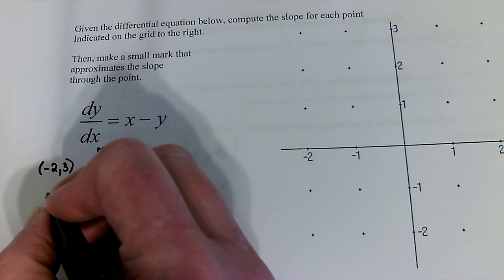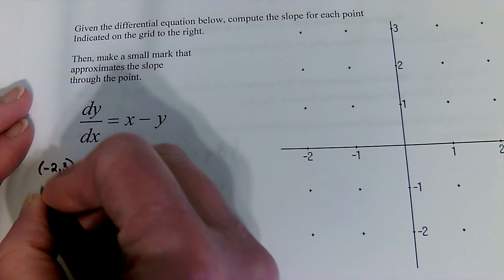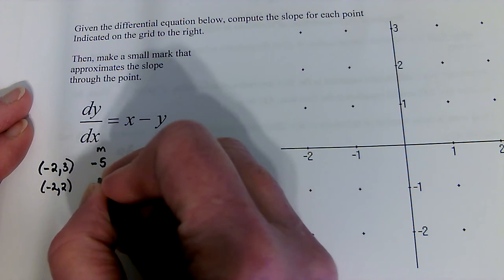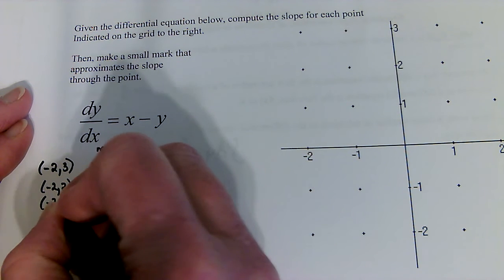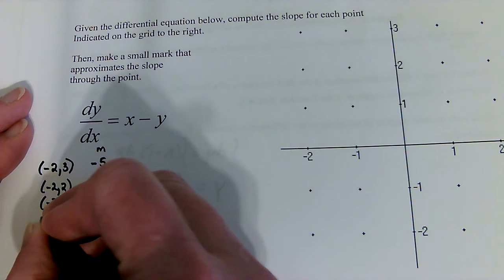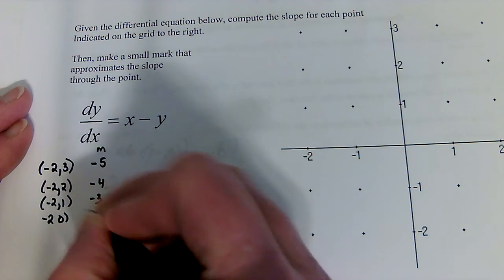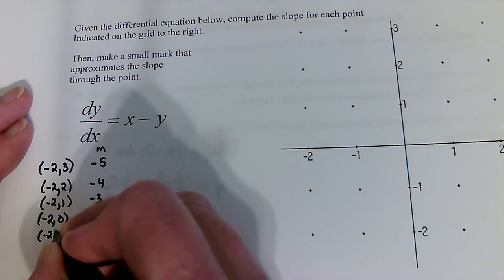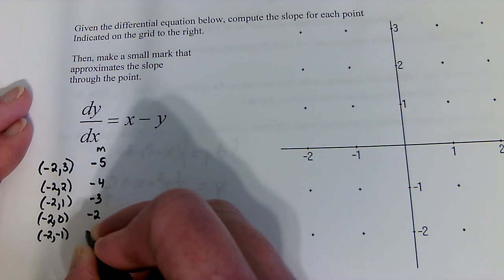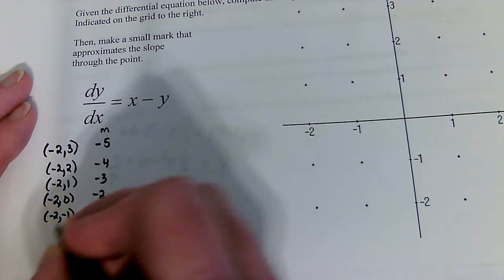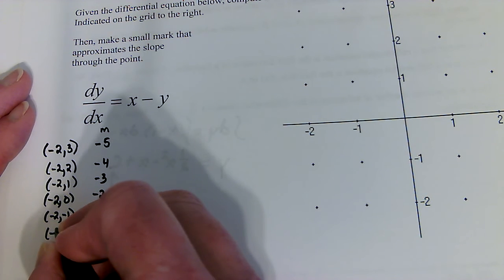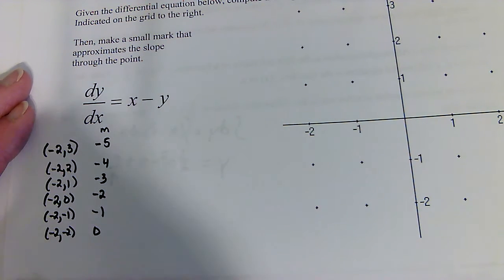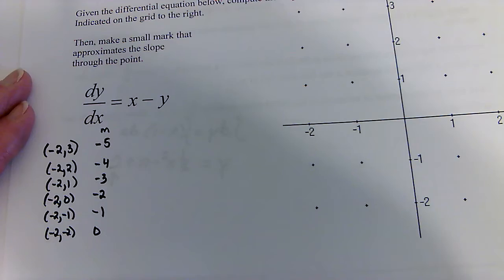Then let's go down. So -2, 2 would be -4. -2, 1 would be -3. -2, 0 would be -2. -2, -1 would be -1. Notice that there's a pattern here. -2, -2 would be 0. Okay, that's as far as we go.